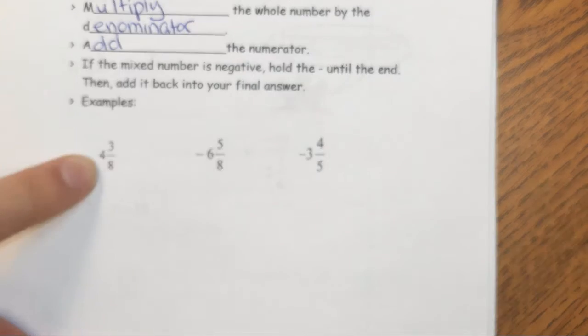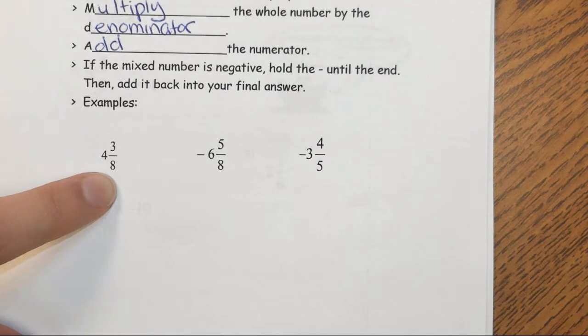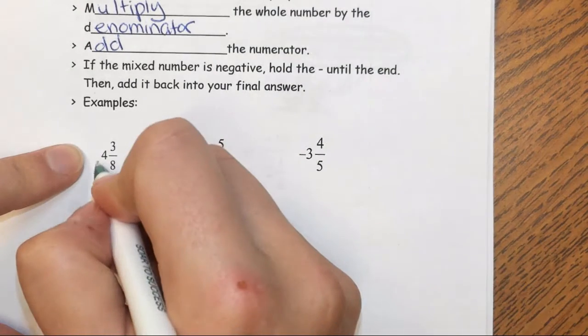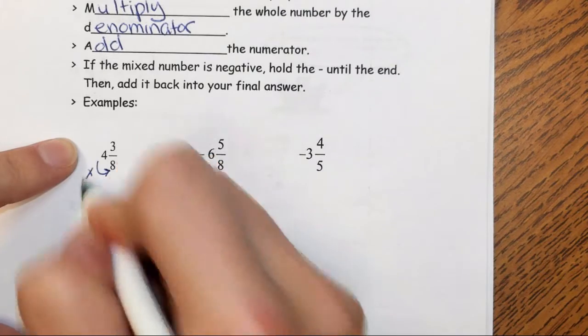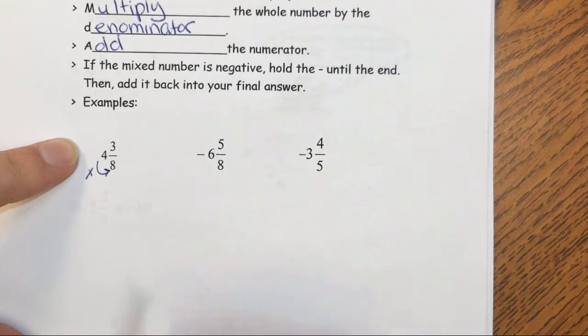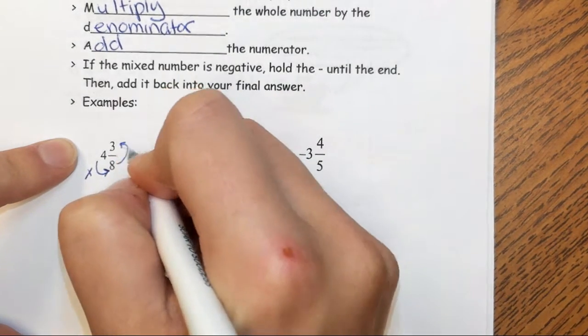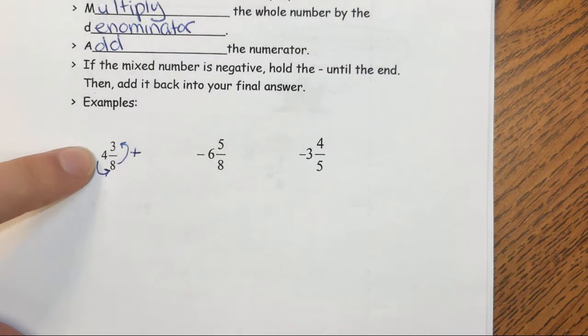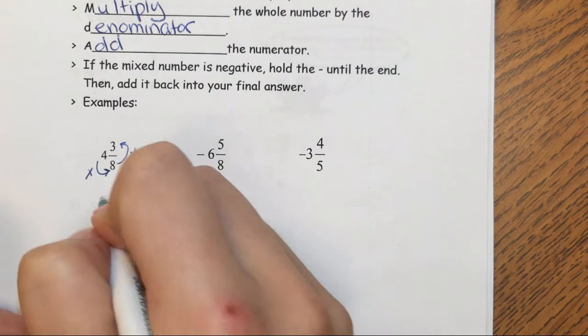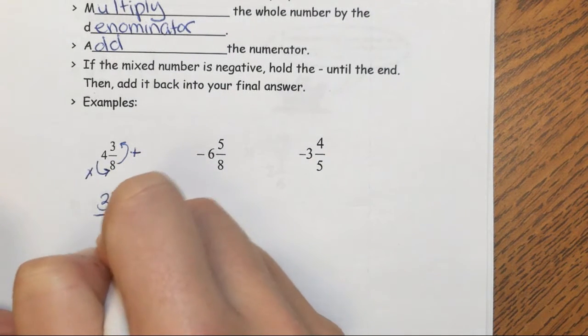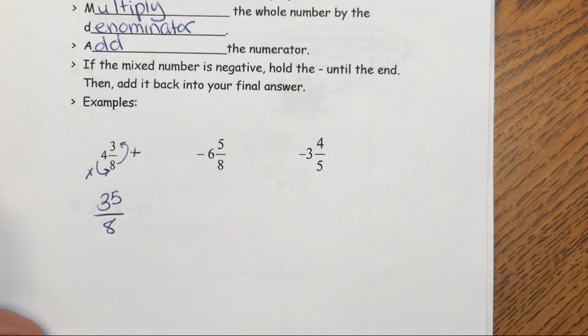Example 1, the whole number is 4 and the denominator is 8. So we're going to do 4 times 8. 4 times 8 is 32. And then we're going to add the numerator, plus 3. So 4 times 8 is 32, plus 3 is 35. And we keep the denominator the same, 35 over 8.